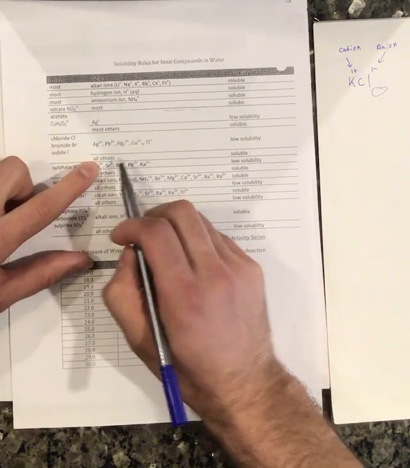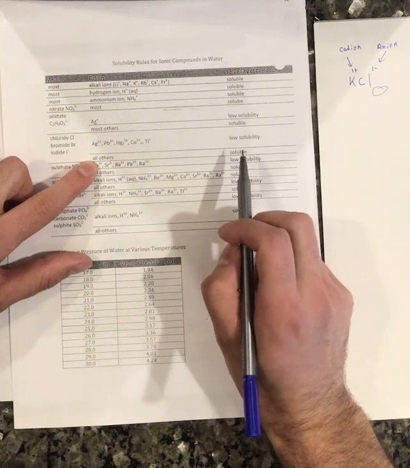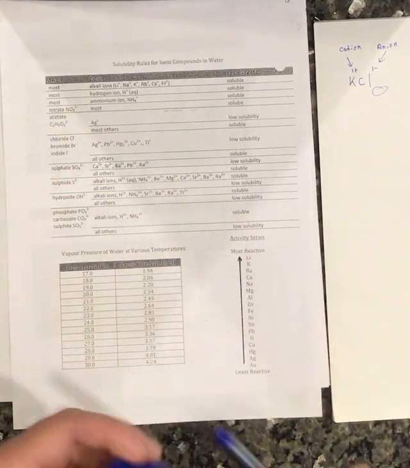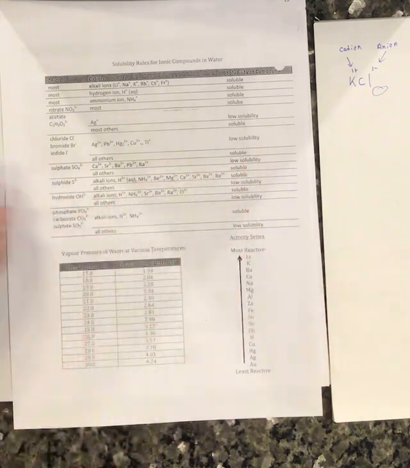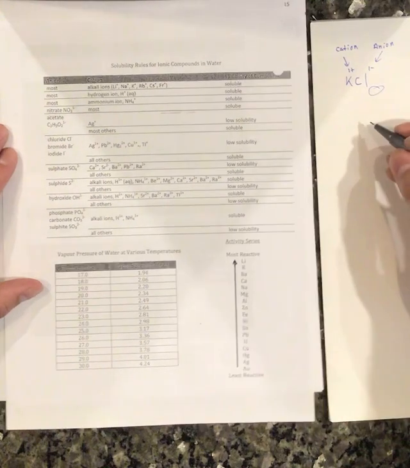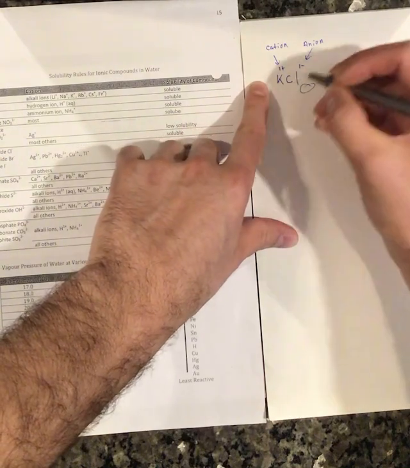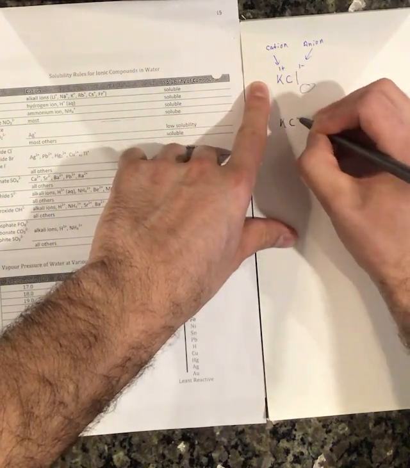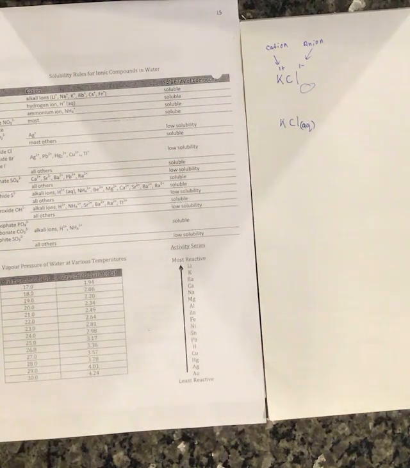So we're going to scroll across here and find it to be soluble. Soluble means that this is able to dissolve in water. Because this is able to dissolve in water, we call something that is soluble aqueous. Okay, so if I have my KCl here, KCl or potassium chloride would be aqueous at room temperature. So now we can figure out what we have.